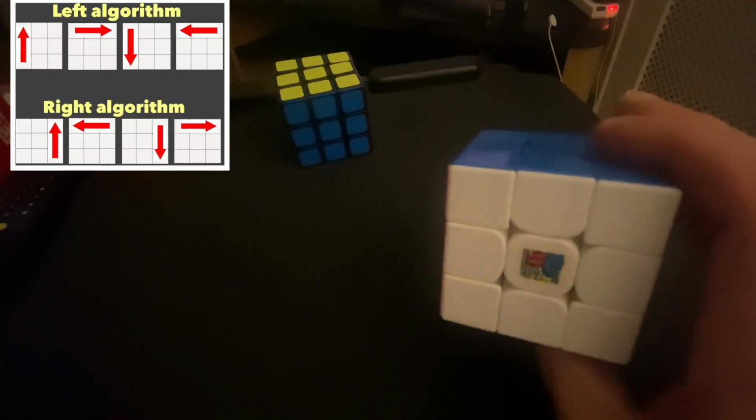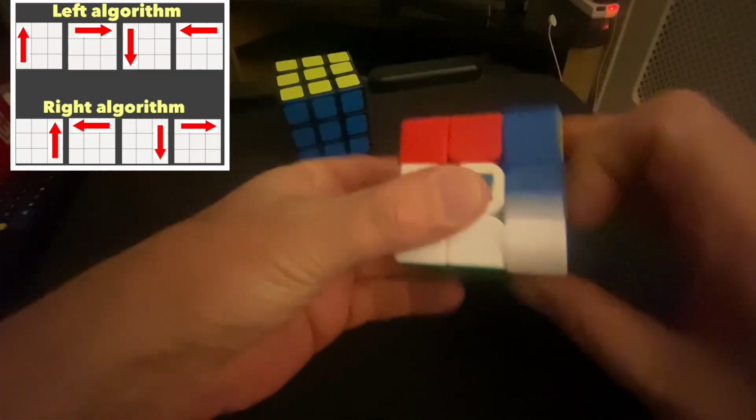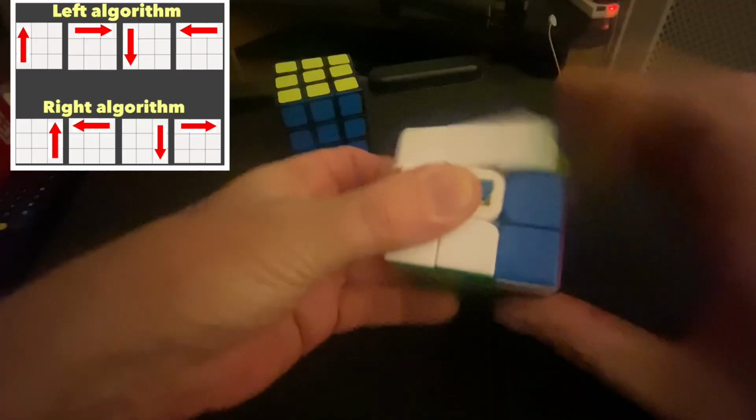So let me know if you've tried this method and if it's worked, and how long it takes you. It takes me about, when I'm going at pretty full speed like this, about 1 minute, maybe 1 minute 10 to solve the cube using this method.